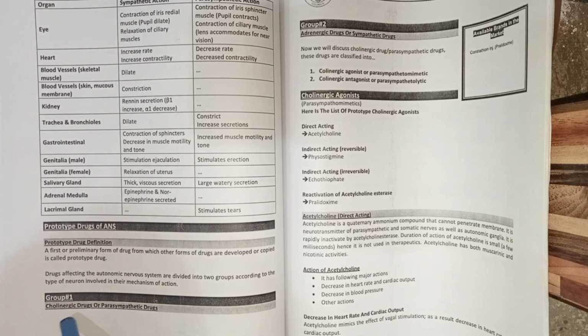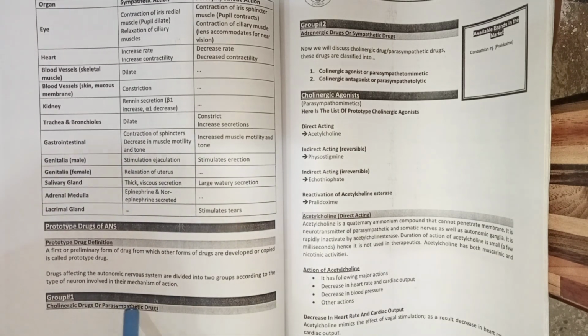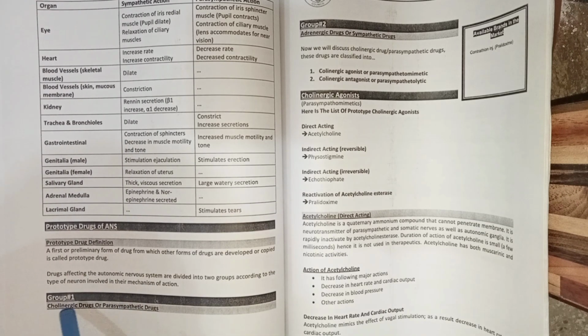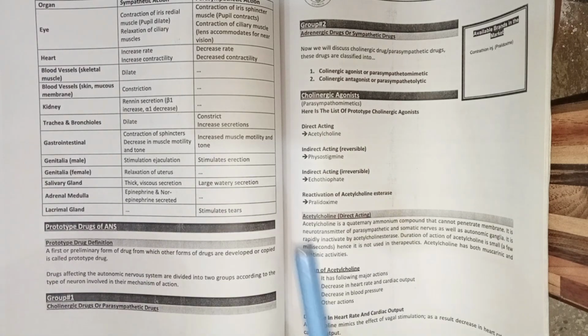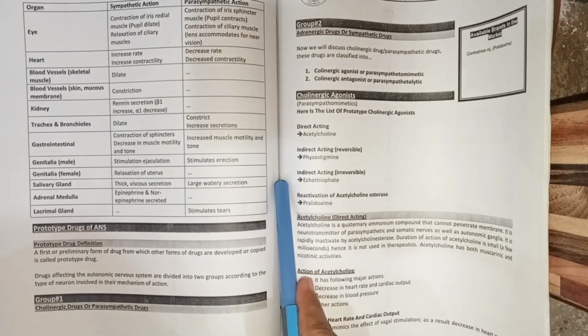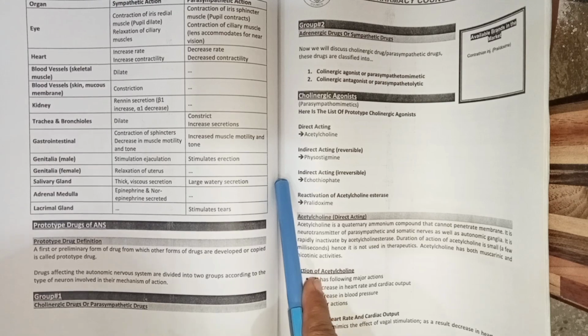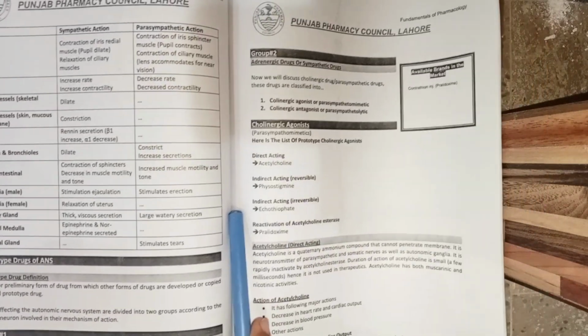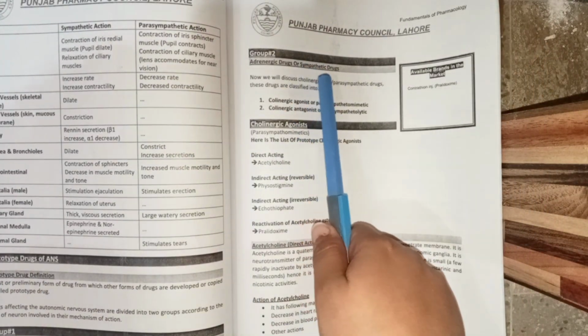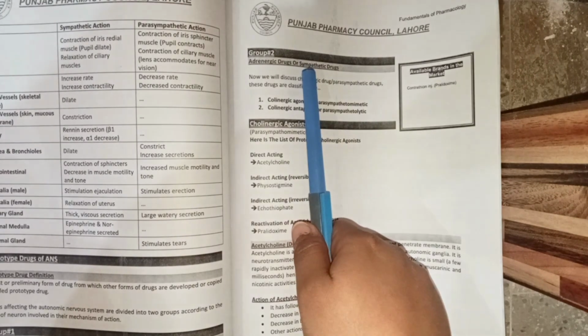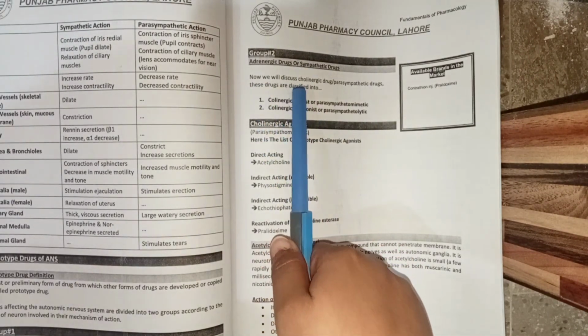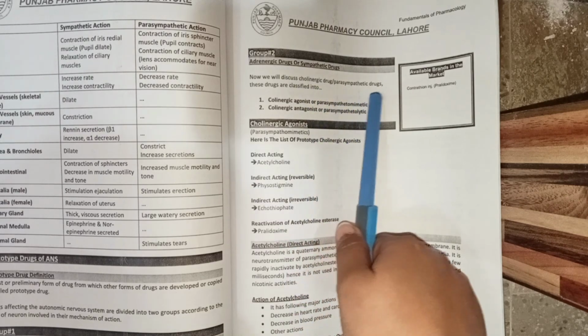Group 1: cholinergic drugs or parasympathetic drugs. Group 2: adrenergic drugs or sympathetic drugs. Now we will discuss cholinergic drugs, parasympathetic drugs.